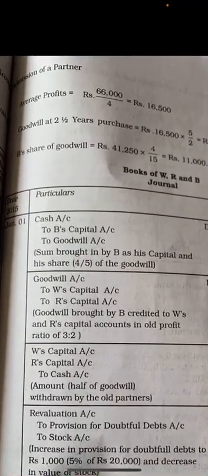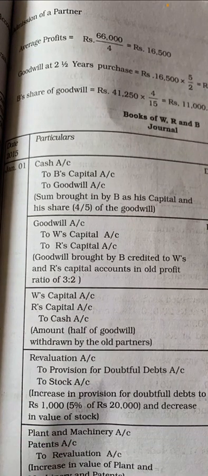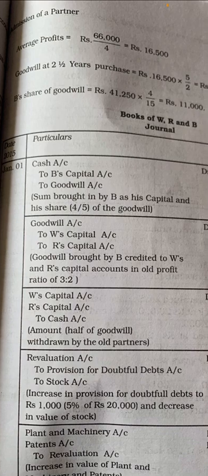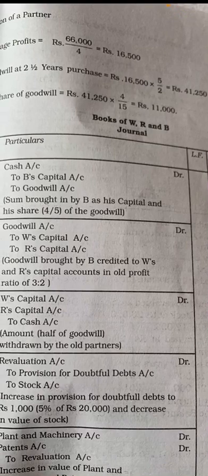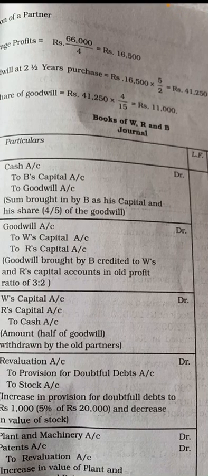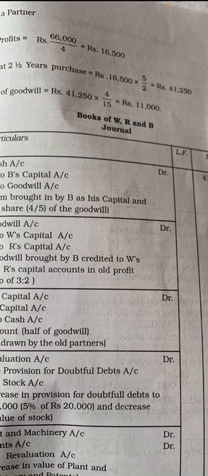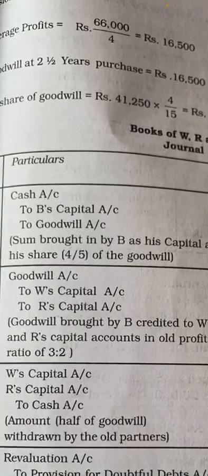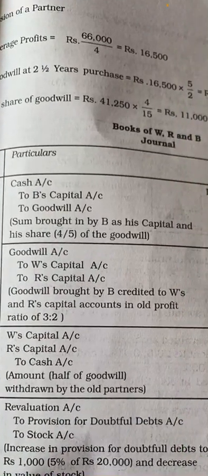See here, 66,000 is the total profit divided by 4. When you do that, you get the average profit of 16,500. To this 16,500 you have to multiply 2.5 years' purchase. That is 2 into 2 is 4 plus 1 is 5, so 5 divided by 2. You get 41,250, which is the goodwill of the whole firm.